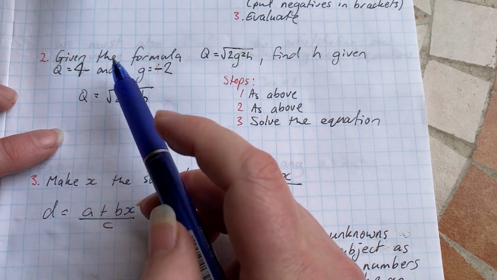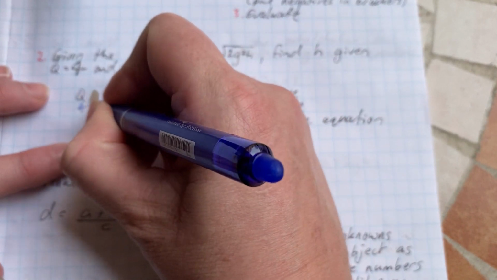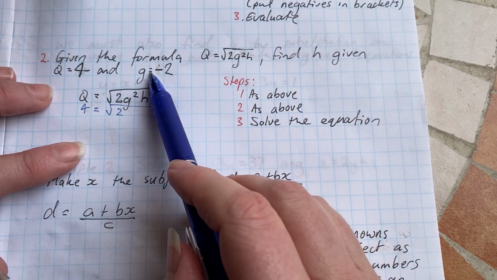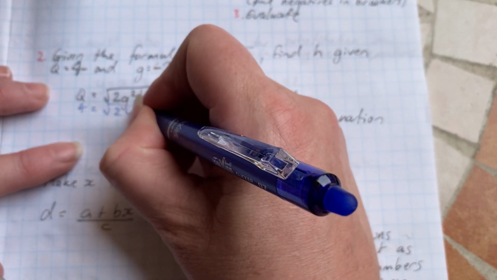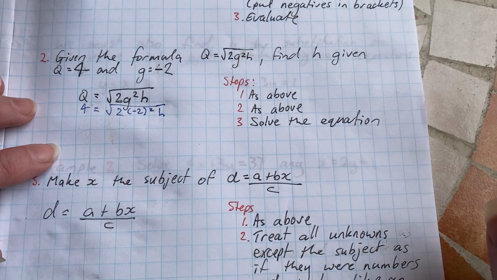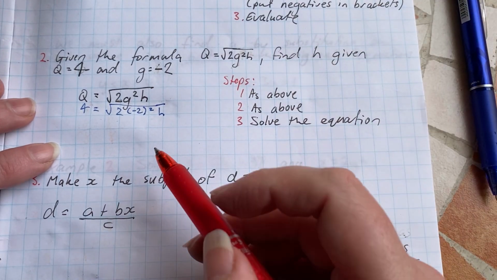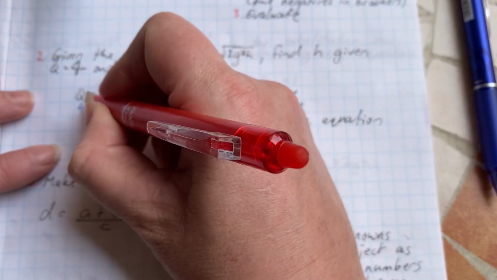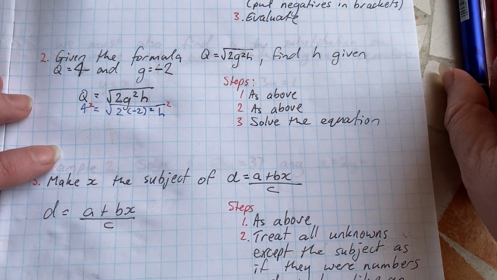So we were told q equals 4, so I'll put a 4 there. We were also told that g equals negative 2. So negative 2 in brackets squared h. Now, to solve this equation, we need to get rid of a square root, and the opposite of a square root is squaring. So I'm going to square each side.